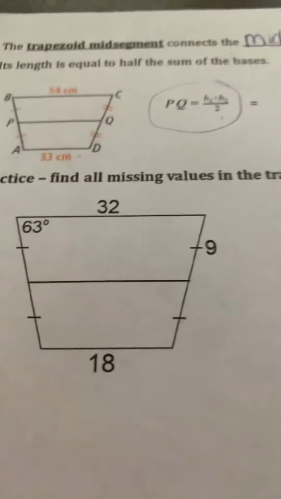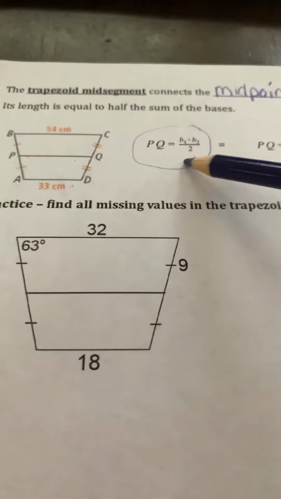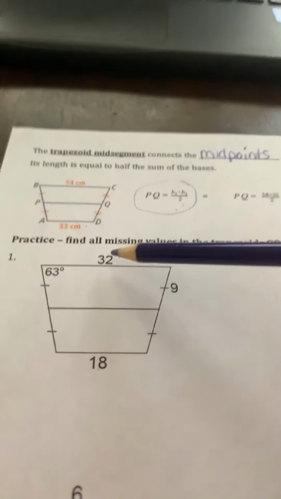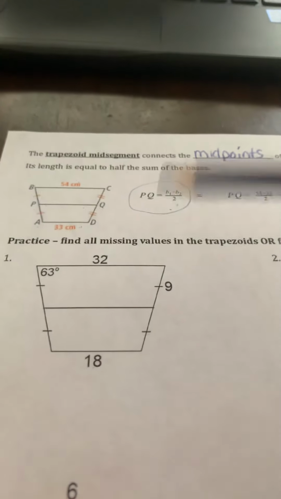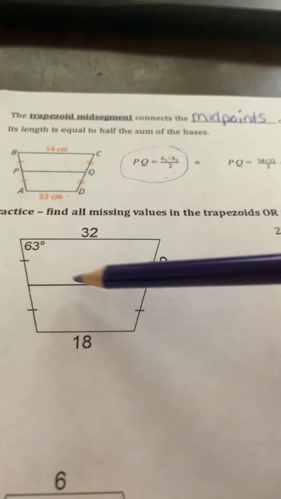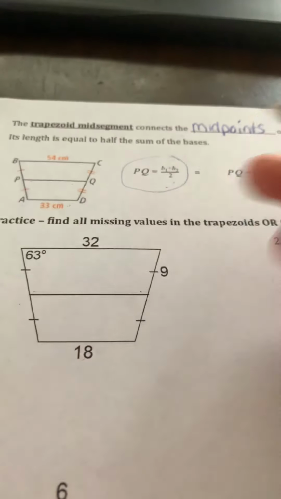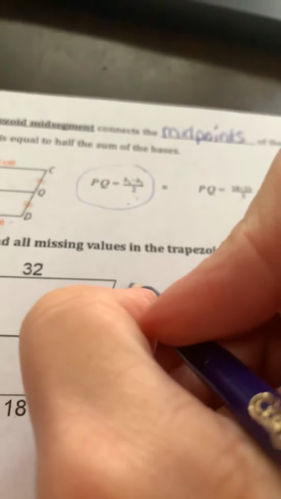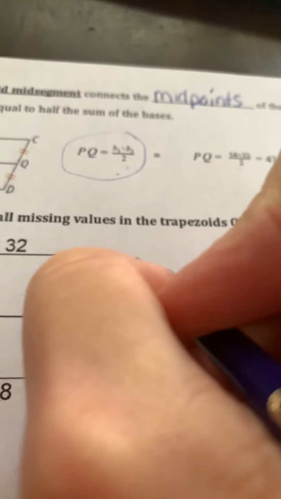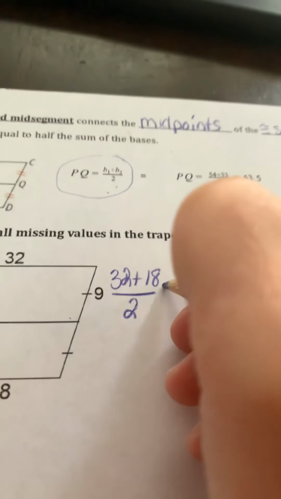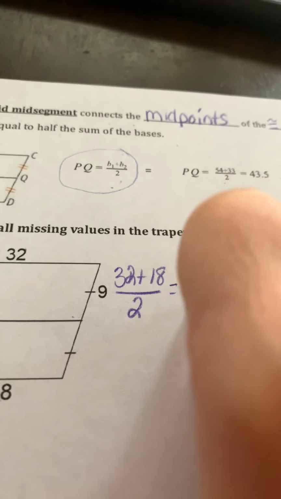So let's look at a couple examples here. The first thing I want to do is, because we just talked about the trapezoid mid-segment and the formula for it, I kind of want to do that first. So we have 32 and we have 18. We need to find this trapezoid mid-segment right here. How are we going to do that? The first thing we're going to do is add 32 plus 18, and we're going to divide that by 2. 32 plus 18 is 50. Divide that by 2, we get 25.